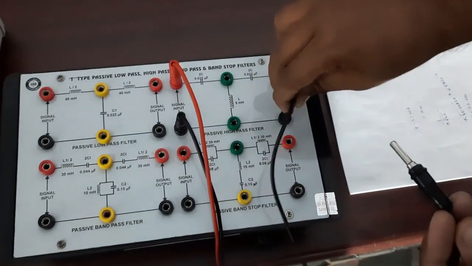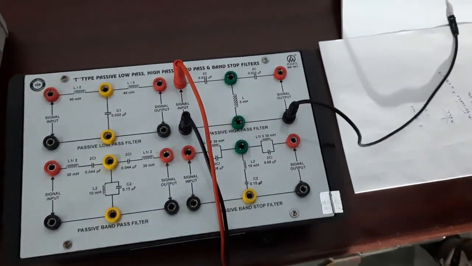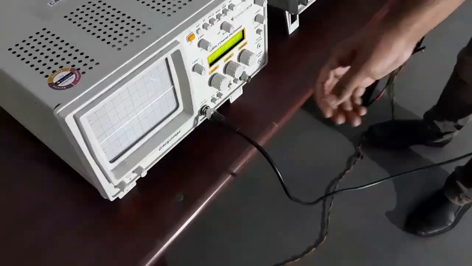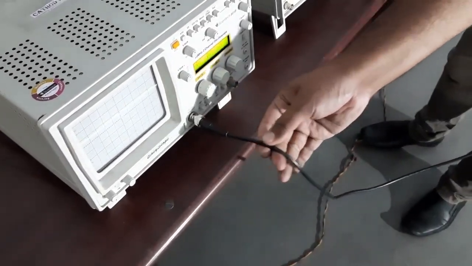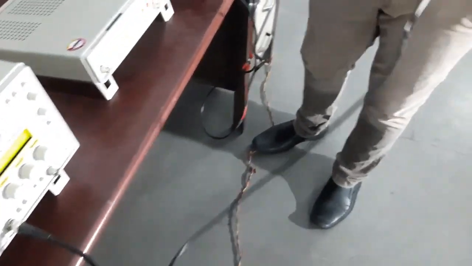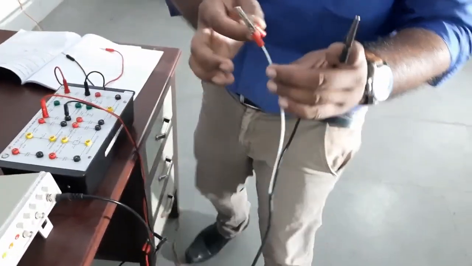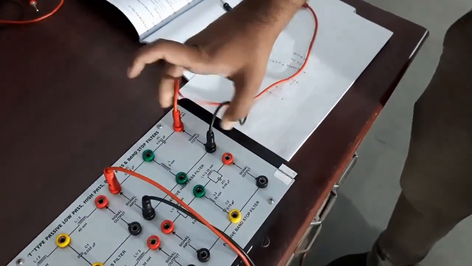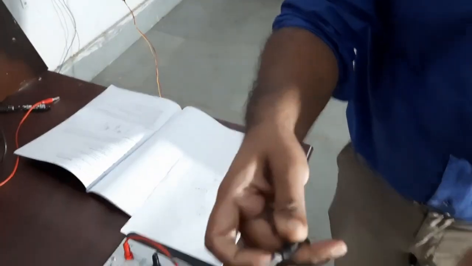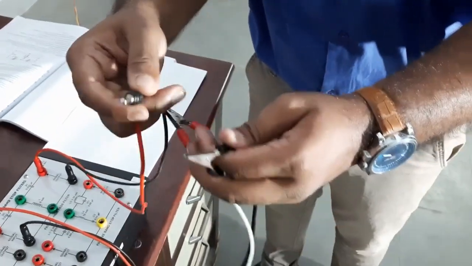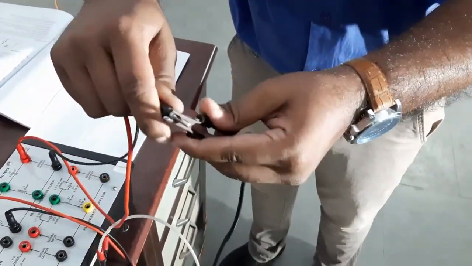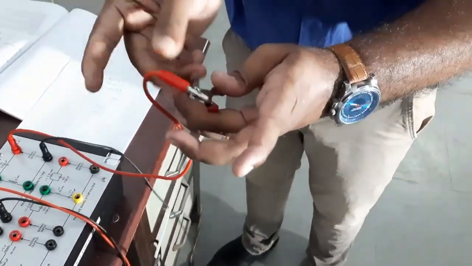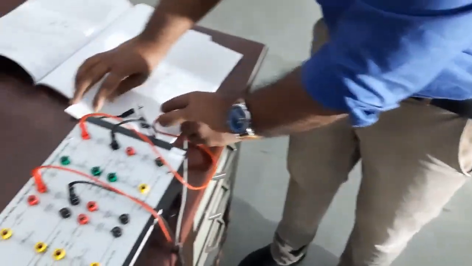Now the output black cable and the red cable will be connected to the red port. These two ends will be directly connected to the CRO. From the CRO's coaxial cable, since we have two different ends, a red one and a black one, I will connect them directly to the output of the high pass filter. First we will connect the black one, and then the positive of the signal output will be connected directly to the coaxial cable of the CRO.